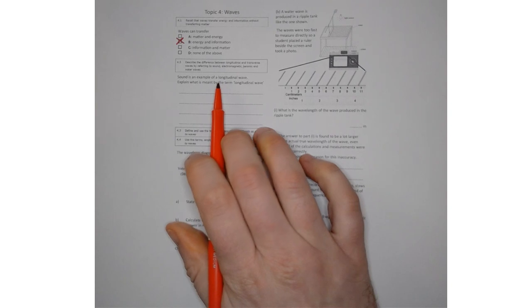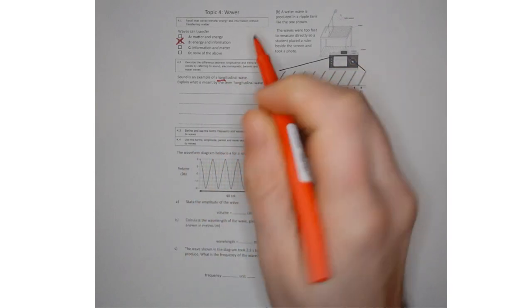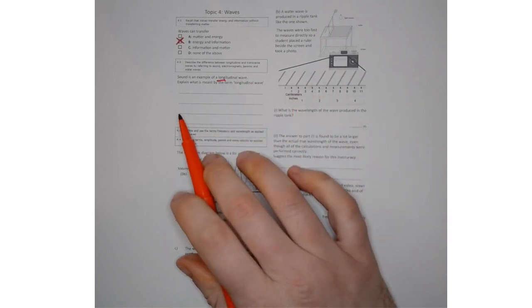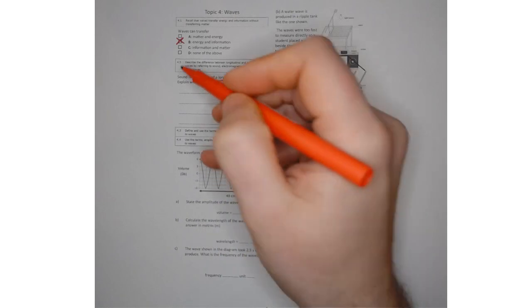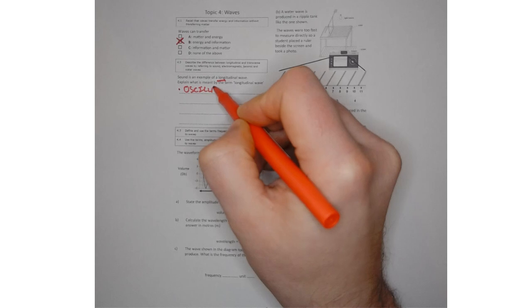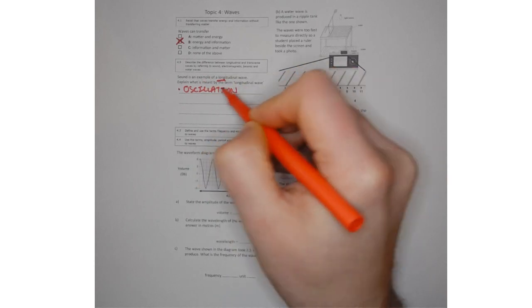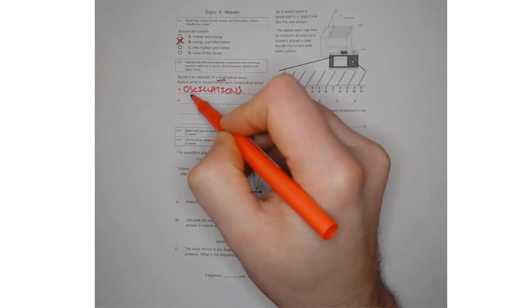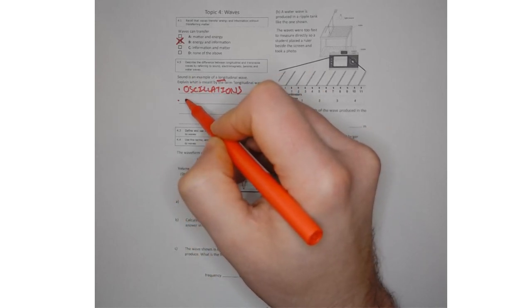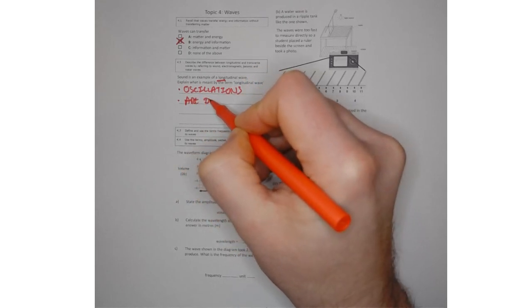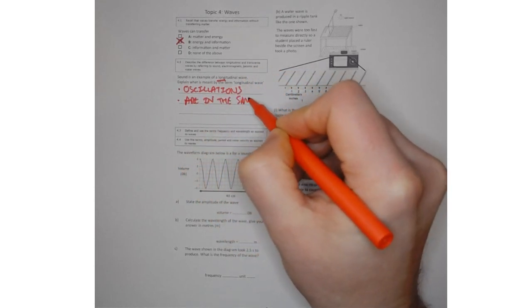Sound is a longitudinal wave. That is the opposite of a transverse wave, the two categories any wave fits in, and that's to do with how the oscillations within them occur. So that word wants to be in our answer. In longitudinal waves, the oscillations are along the wave, in the same direction as travel, or parallel to the direction the energy is transferred. So I'm going to say oscillations are in the same direction as the wave.